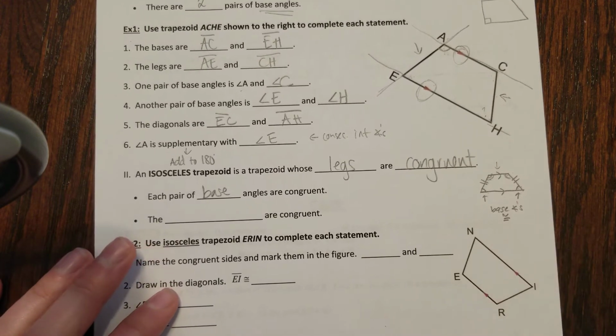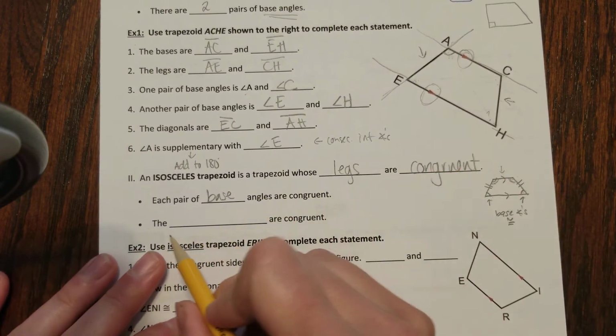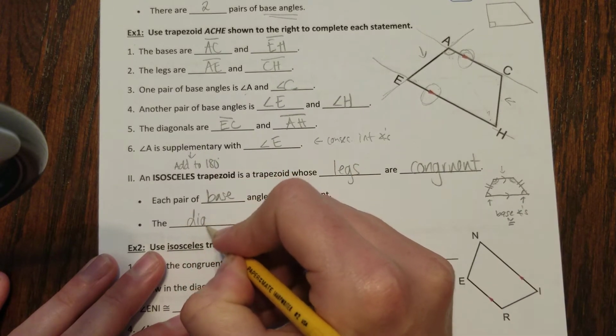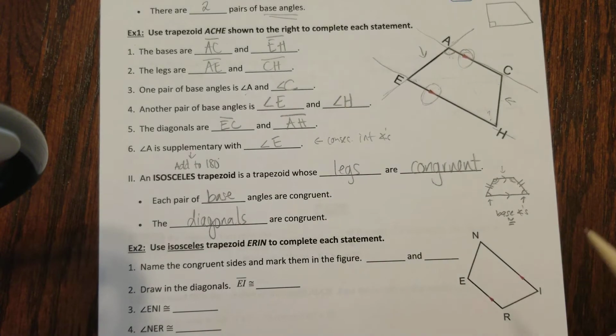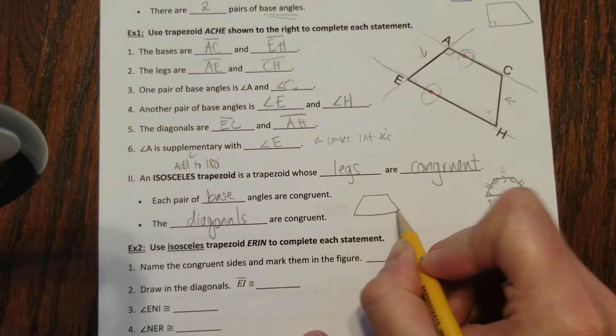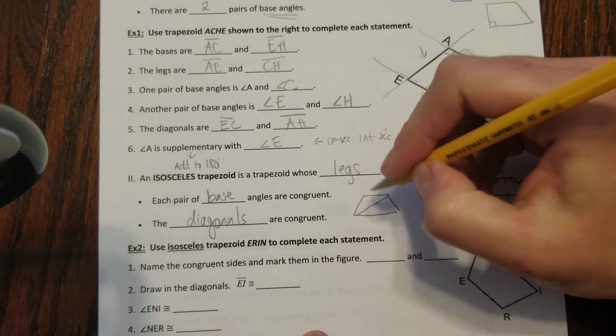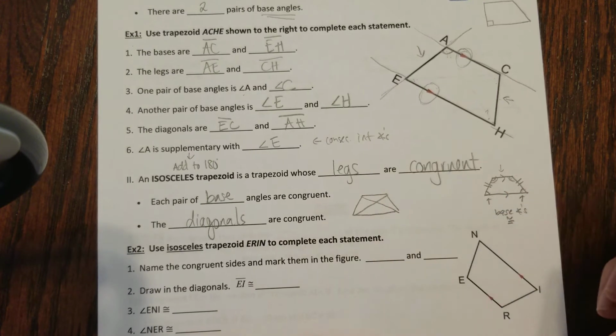Now one other thing, another property that you might not guess: the diagonals of an isosceles trapezoid, only the isosceles, are congruent, which means when you draw them in, this whole thing will be congruent to that whole thing.